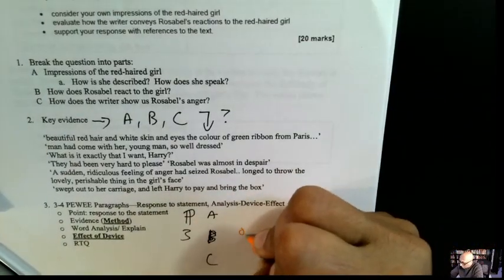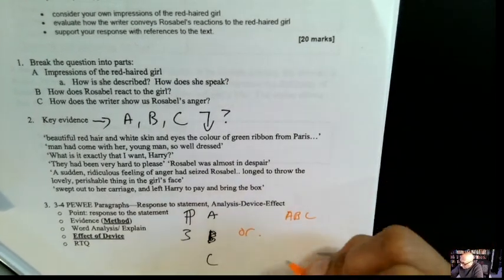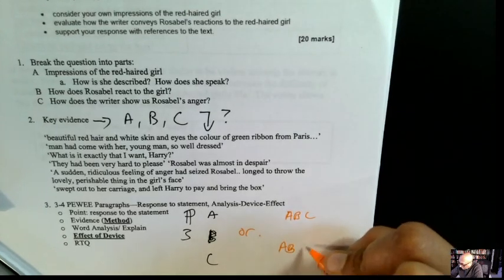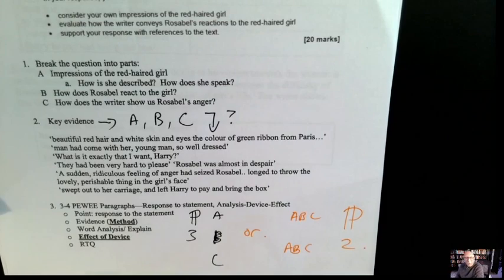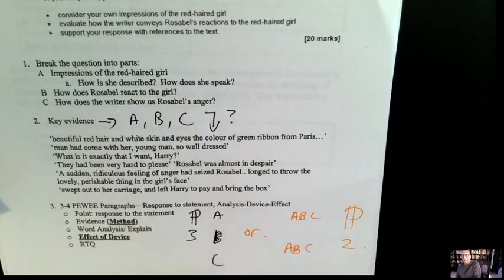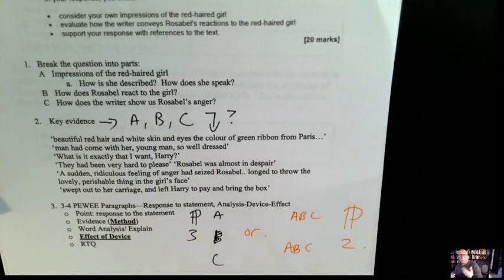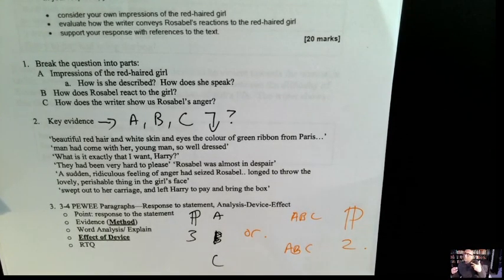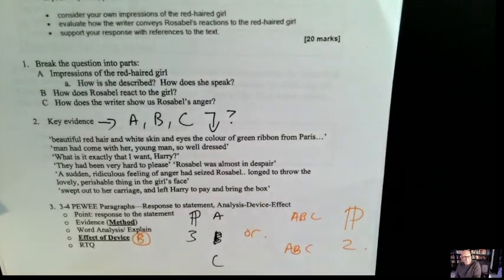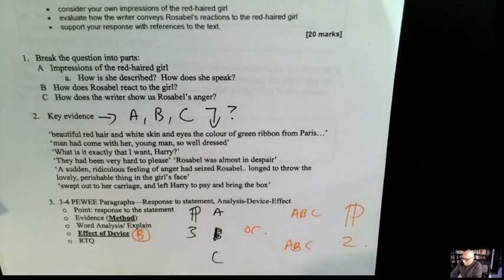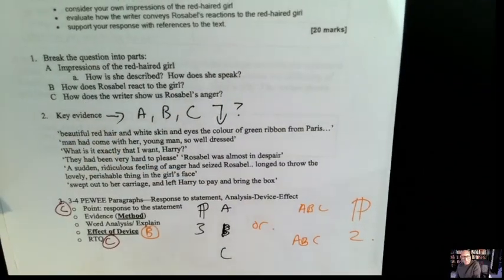Or you could do A, B, C, A, B, C. And that's 2 paragraphs. And what do these paragraphs look like? Well, they're very traditional kind of analytic paragraphs. You could use PEWEE: point, evidence, word analysis, explanation, expand. You want to do effect of the device because it's B. You want to have the evaluation at the top and bottom of your paragraphs.